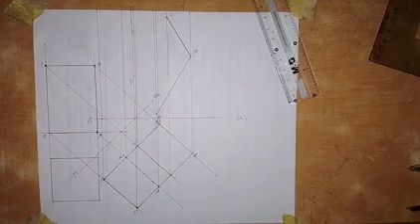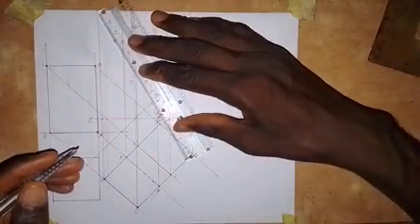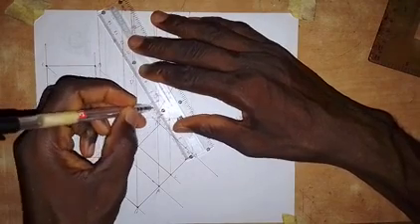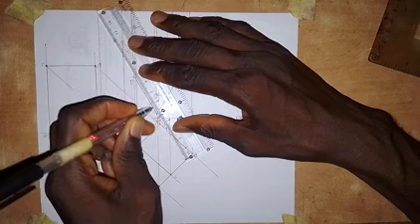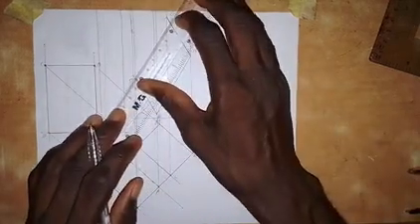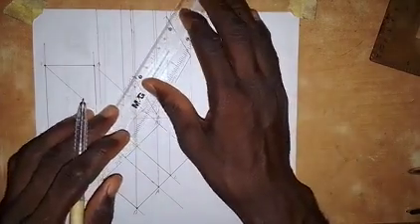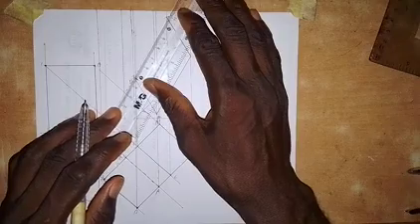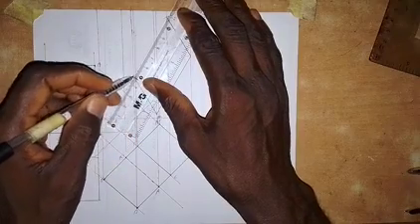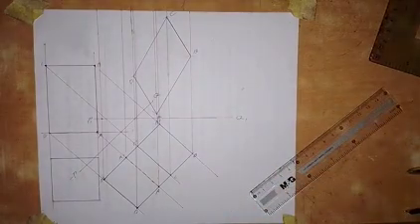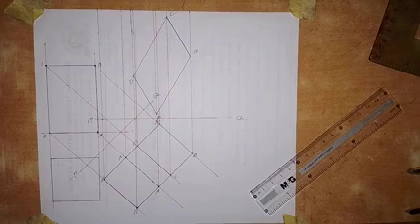Then I will connect AD together like this. Okay, so we have it like this. Then, if you look at this, we also have that D and C are connected together, so I will connect these two points together like this. That's it, we have produced that face. Don't forget that the object is a square prism.